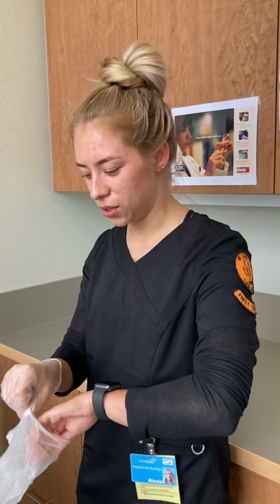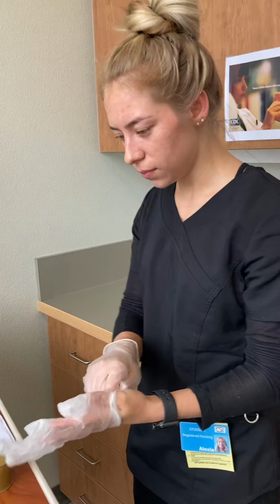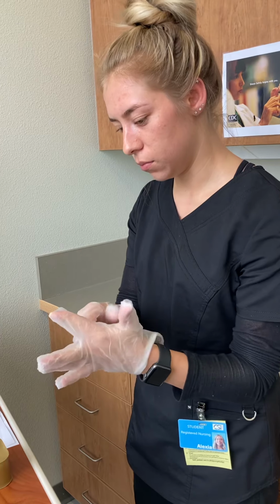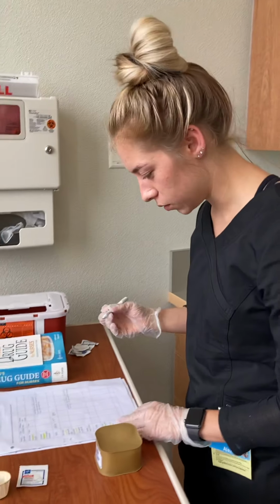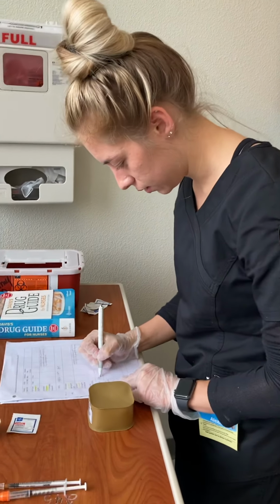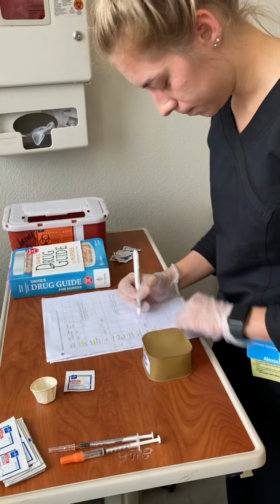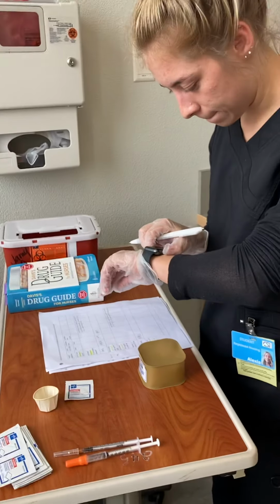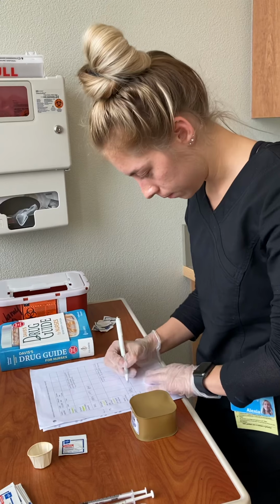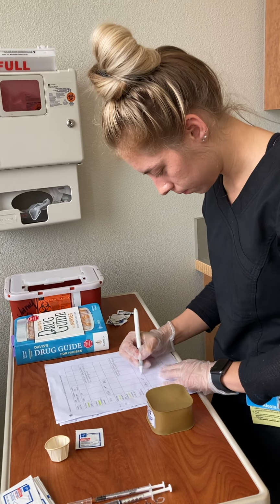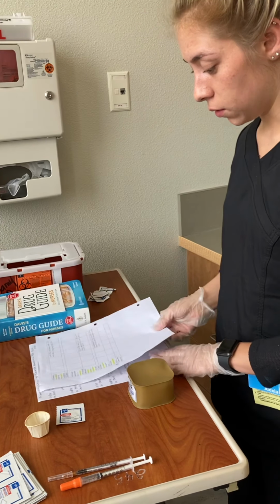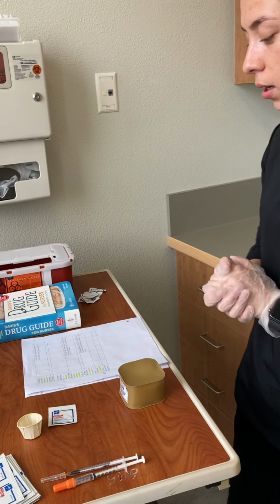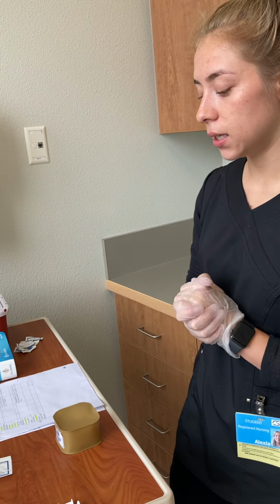So I'm going to move on to my next medication after I document that I have given it. So for my next medication, I have my insulin.